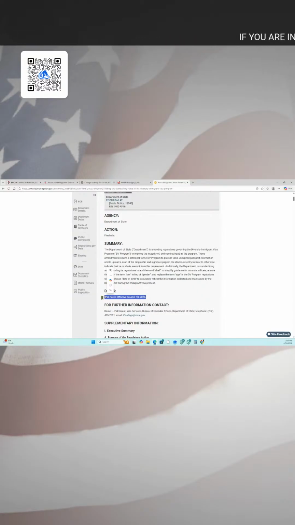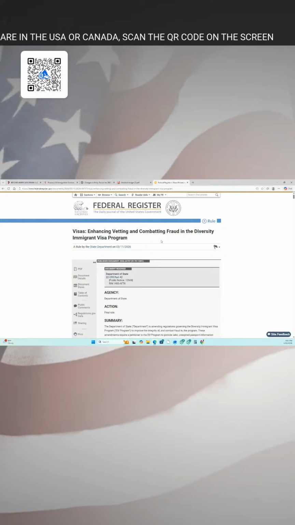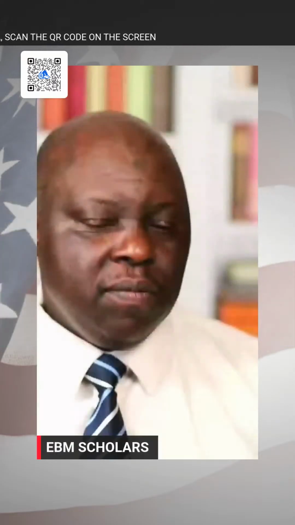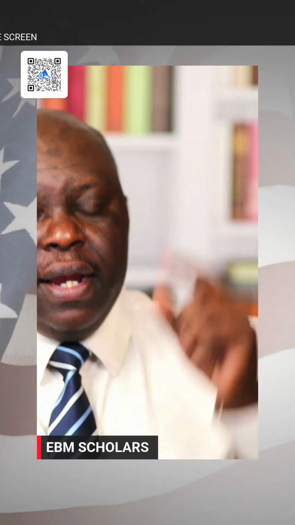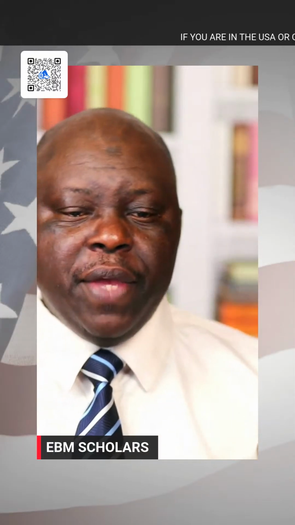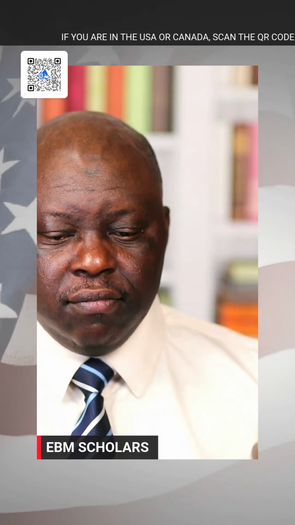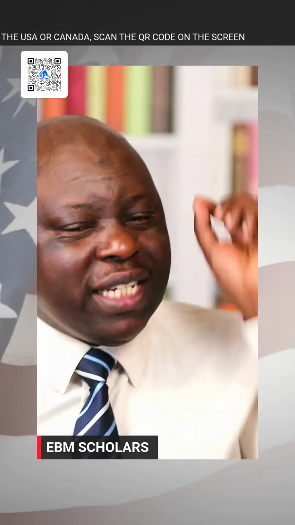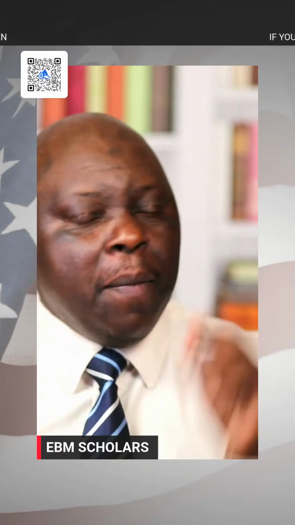The Federal Register, for those who do not understand, is some sort of government gazette, as in other countries. They announced the effective date as of today, which is April 10. According to the Federal Register, the new regulations are, number one, the passport requirement. What does passport requirement mean in the diversity visa lottery?